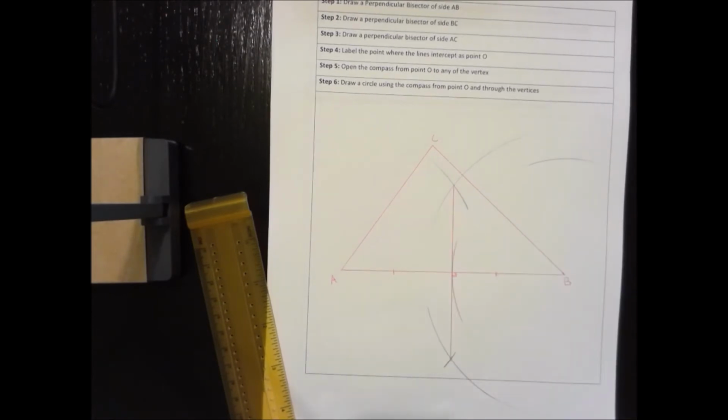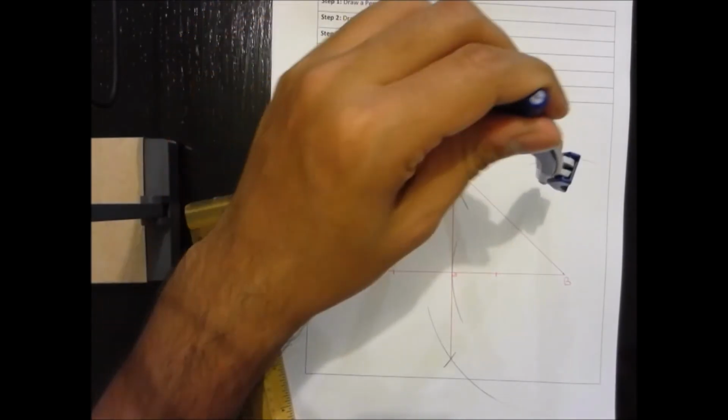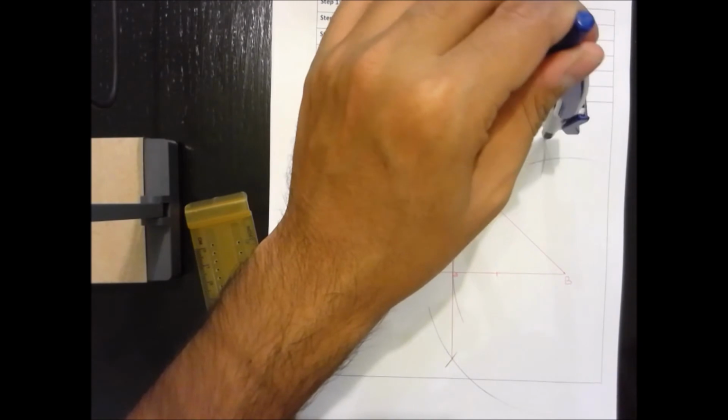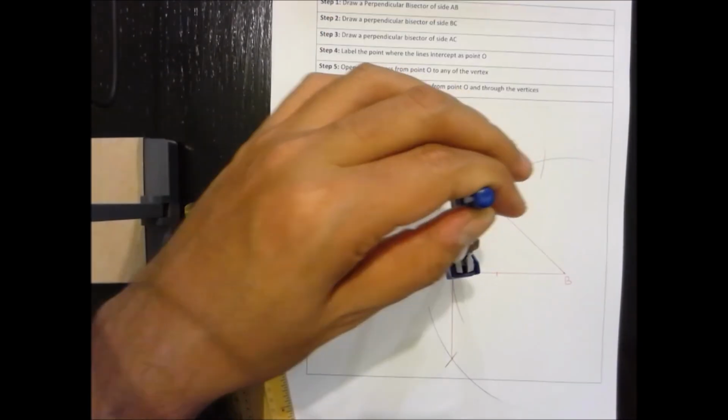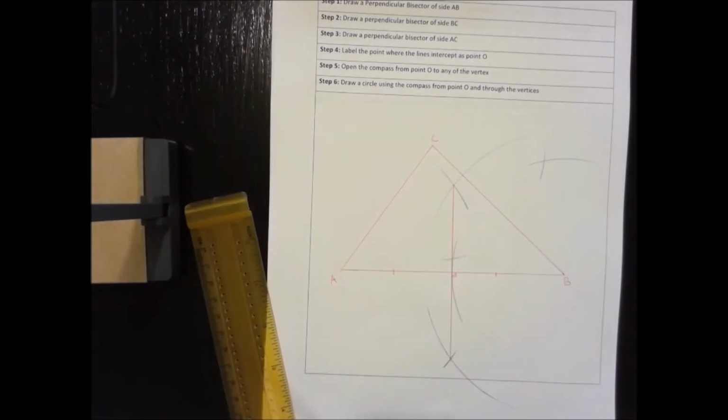Now we go to vertex C and I follow the same steps. Notice that again, I don't close my compass. It's important for you not to close it and keep the same measure, so we have an accurate construction.